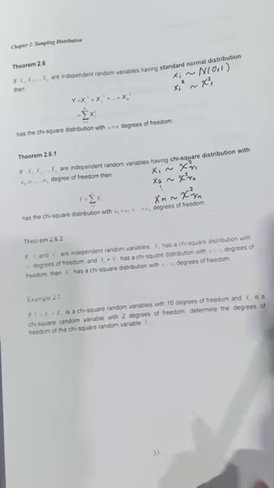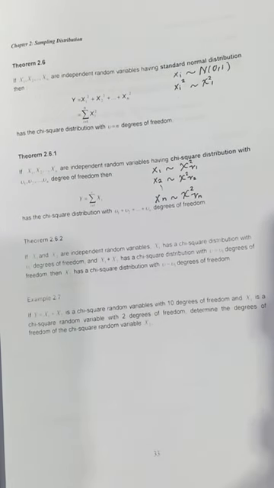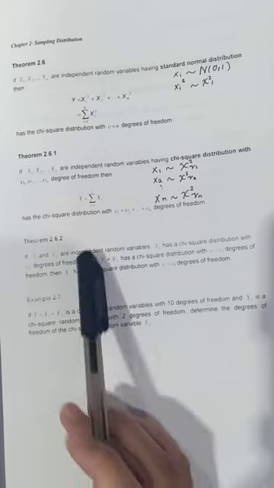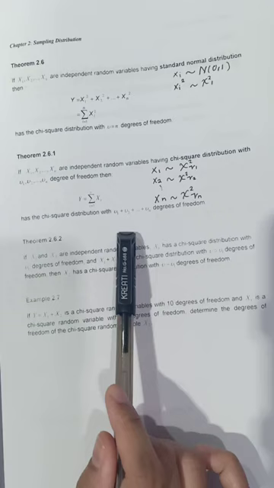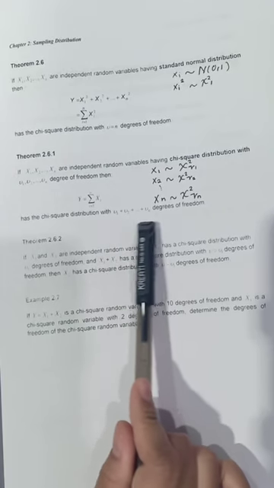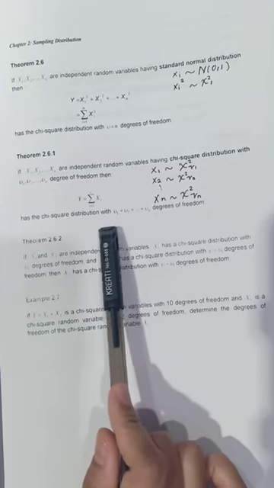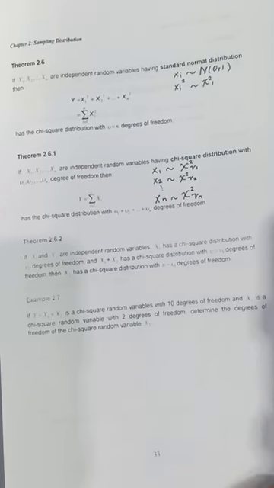X1, X2, Xn are also chi-square distributions with different parameters nu. And Y, which is the summation of Xi, will also be chi-square distributed with nu1 plus nu2 up to nu n degrees of freedom, where you just add up all the degrees of freedom for X. How can we prove this? Using the same method as previous.